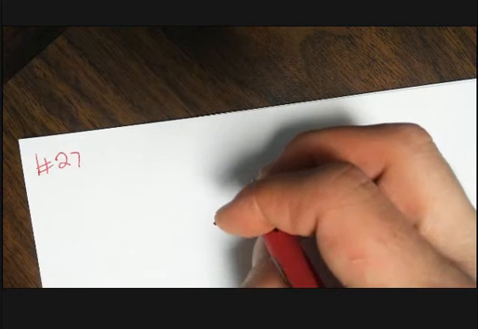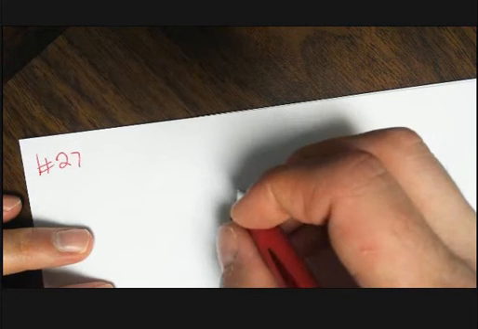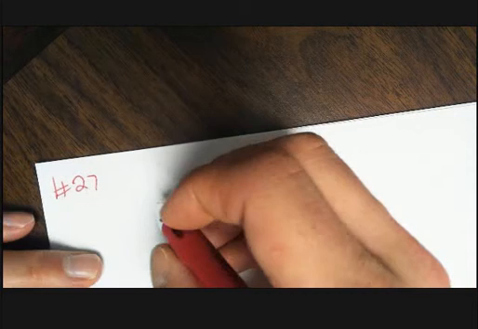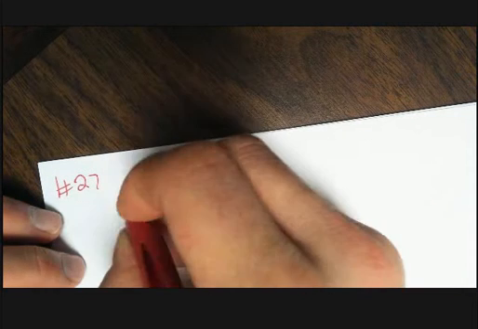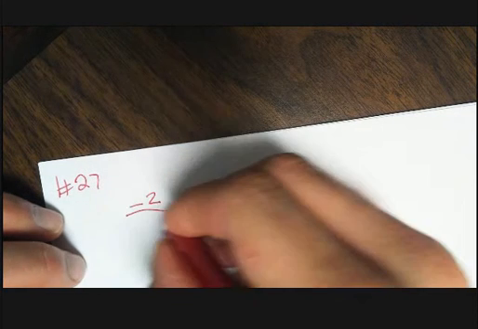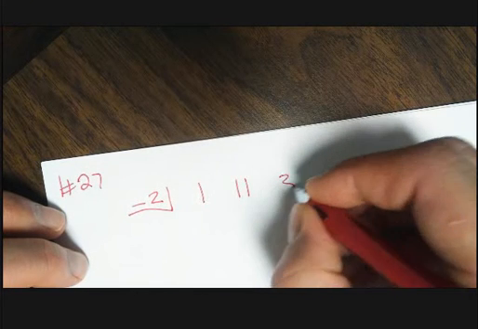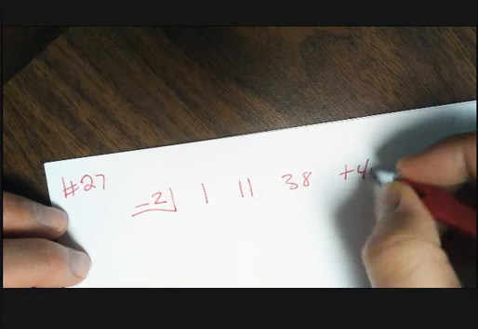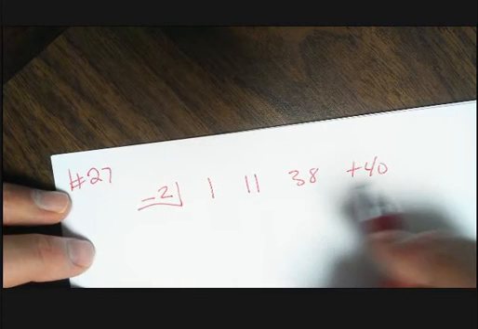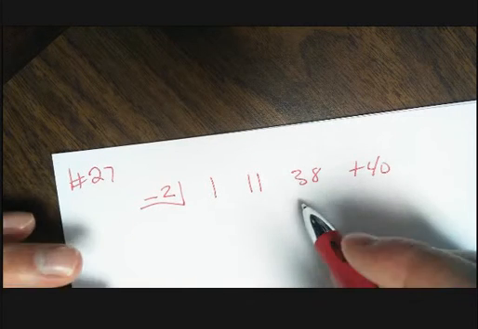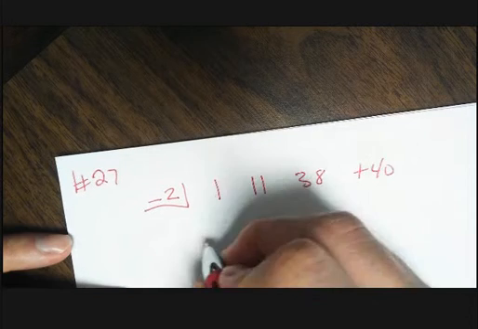Okay. Alright, 27. We're almost done. That's the good news. Alright, 27, given that -2 is 0, the polynomial, x cubed plus 11x squared plus 30x plus 40, determine all other zeros. So since it says determine all other zeros, we want to use synthetic division so that we can determine what the quadratic is going to be, so we can factor that and determine the zeros. That's the easiest way to do this.